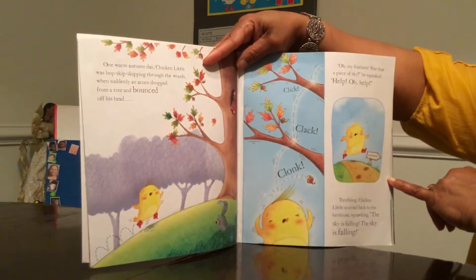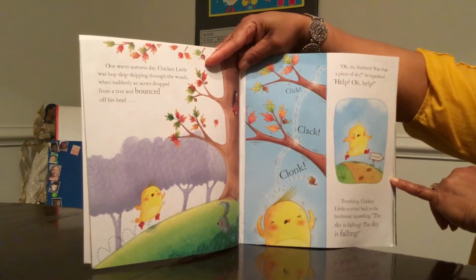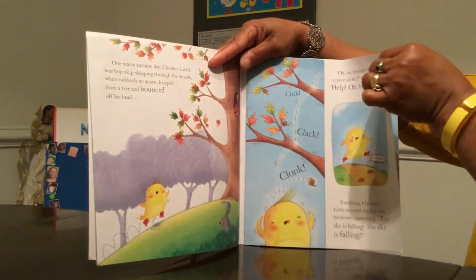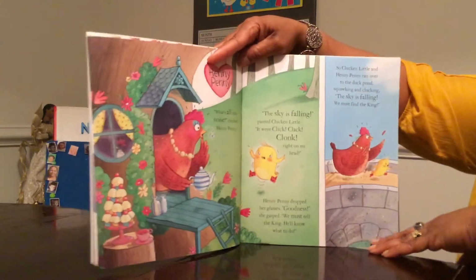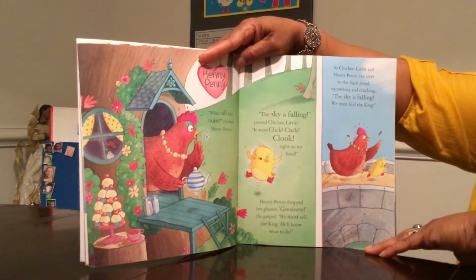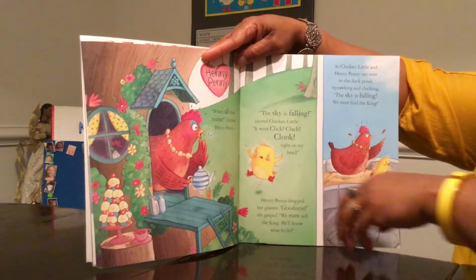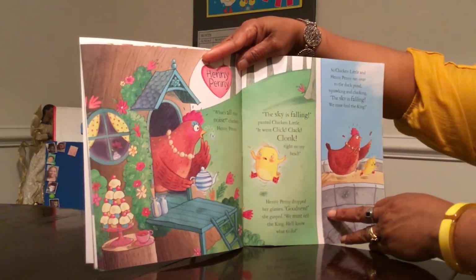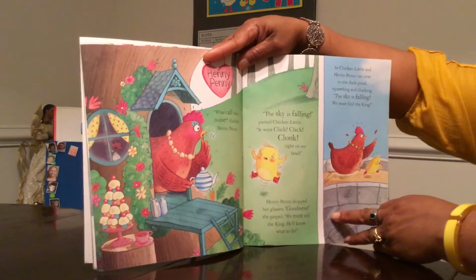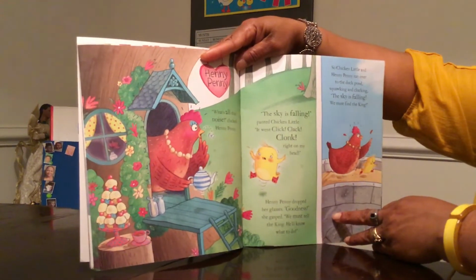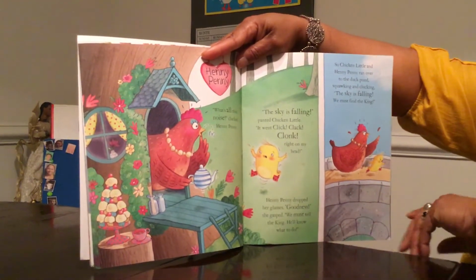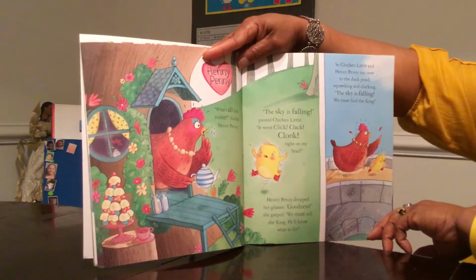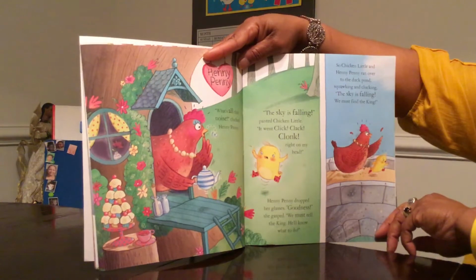The trembling Chicken Little, he scurried back to the hen house, and he kept squawking, "The sky is falling! The sky is falling!" "What's all that noise?" clucked Henny Penny. "The sky is falling," yelled Chicken Little. "It went click, clack, clunk right on my head." Henny Penny dropped her glasses. "Goodness! We must tell the king. He'll know what to do."